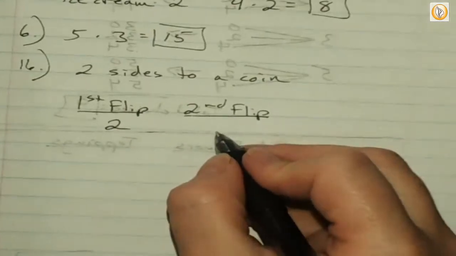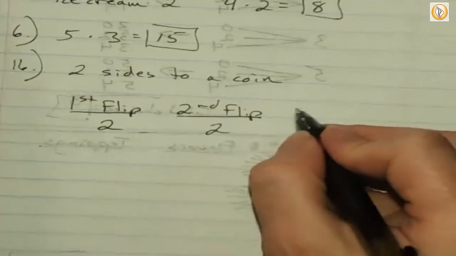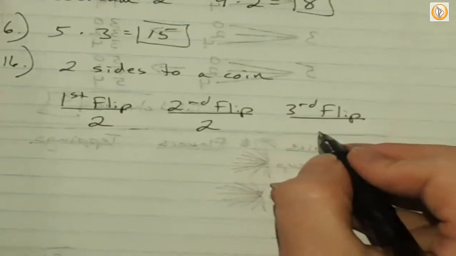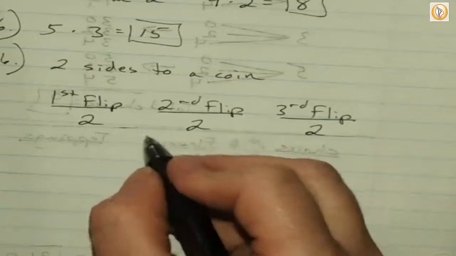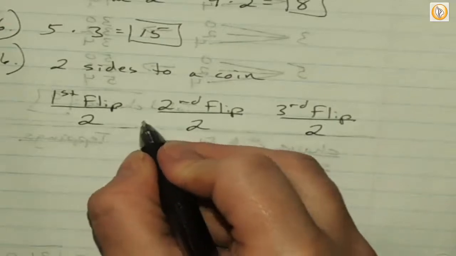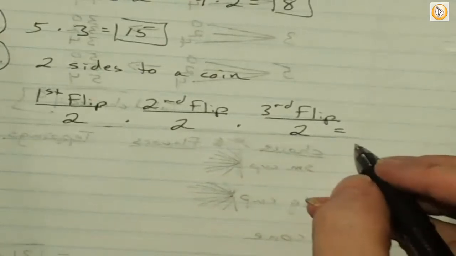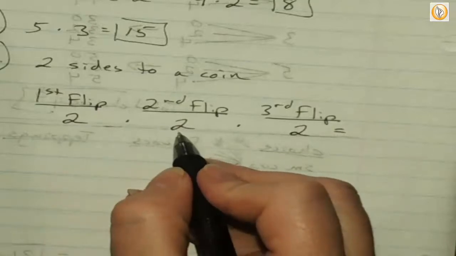How many choices do you have? 2. And it says you flip the coin 3 times. How many choices do you have? 2. So look here, guys, because this is different. 2 times 2 times 2 gives me what? 8. Okay.